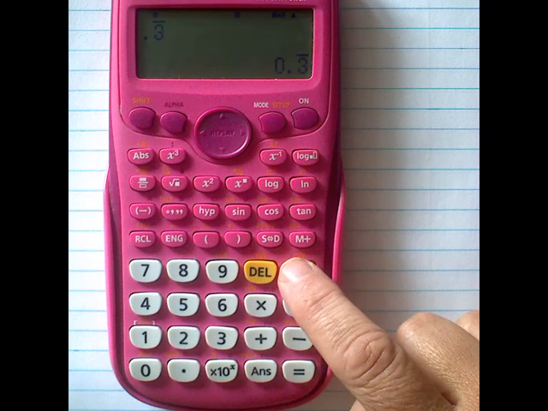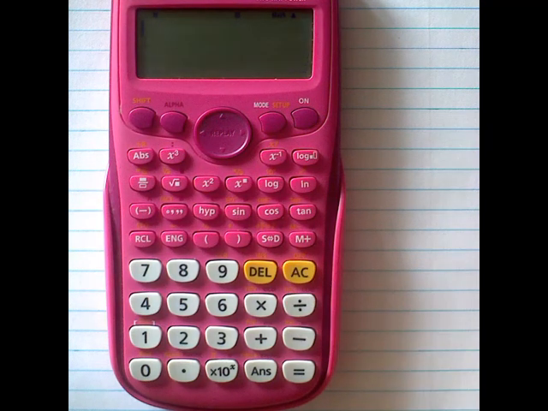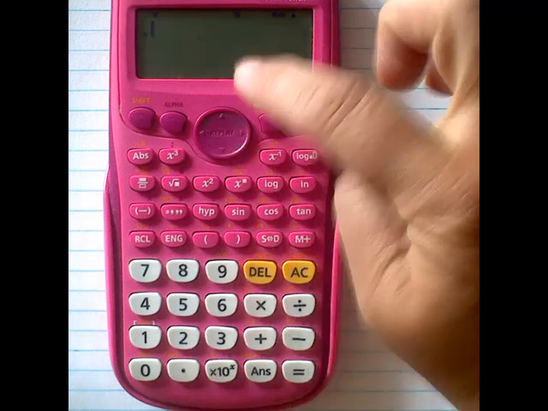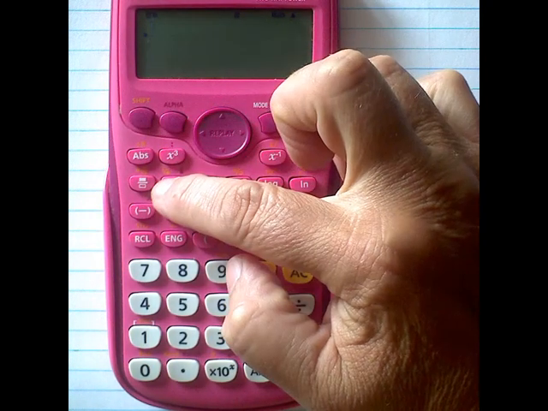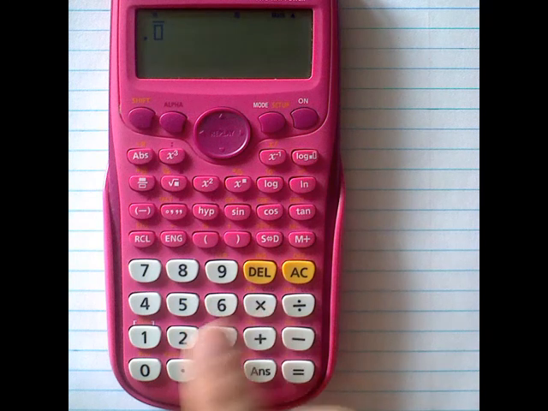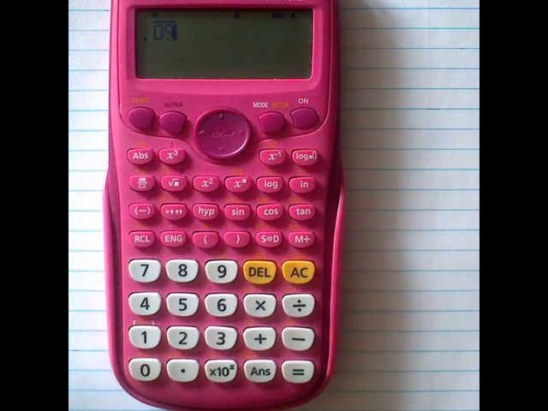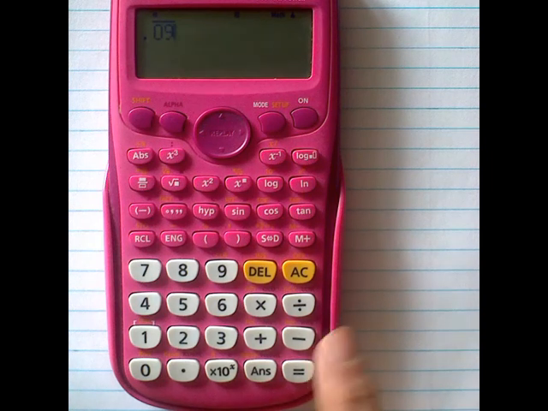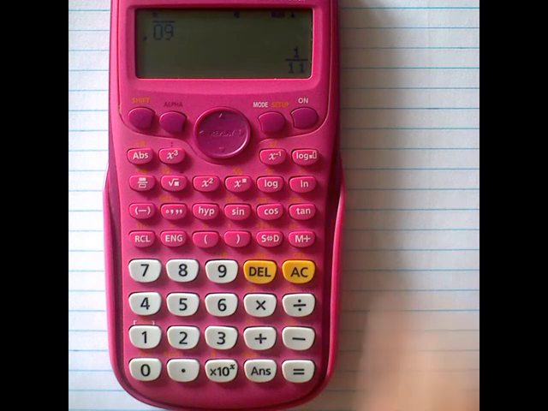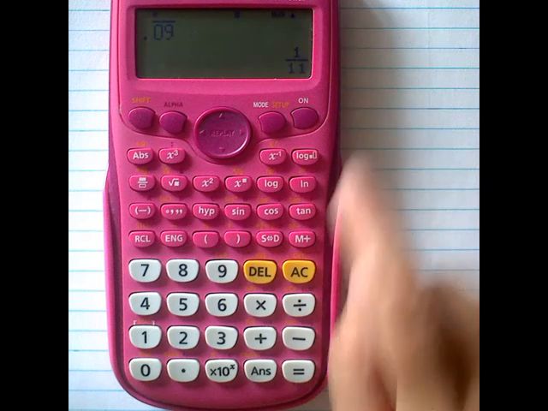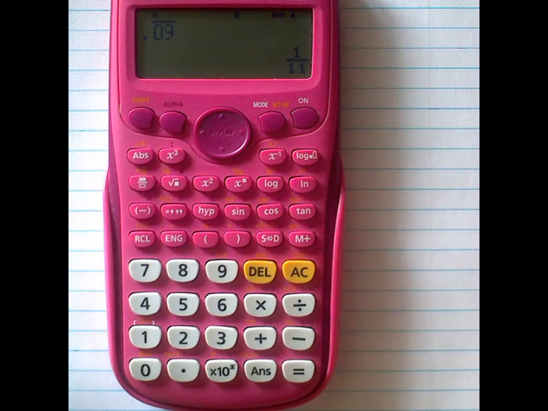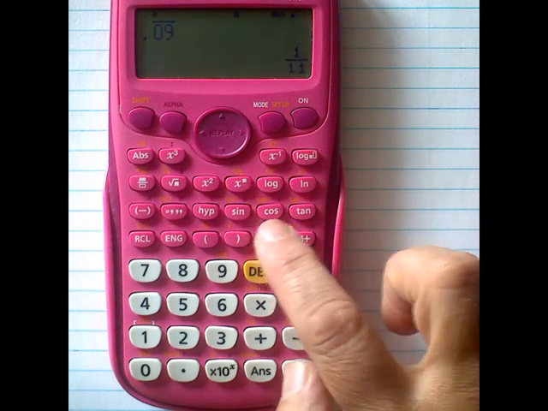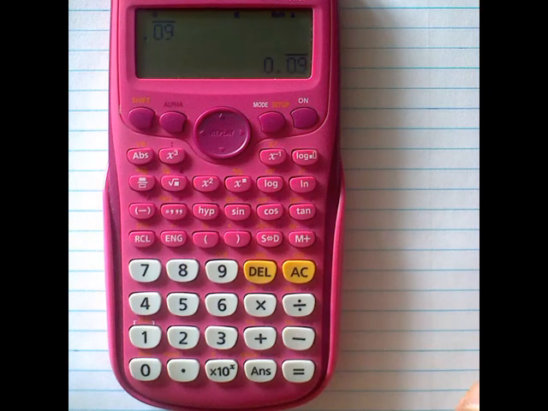So let's do something a little harder. Let's do point. We're going to do our alpha again, the square root button again. We're going to put 0.9 in there. So I've got 0.9, which would be 0.9, 0.9, 0.9 repeating. We'll hit equal, and it gives me 1/11. If I happen to want to put that back into its repeat, I hit that standard to decimal, and I get that.